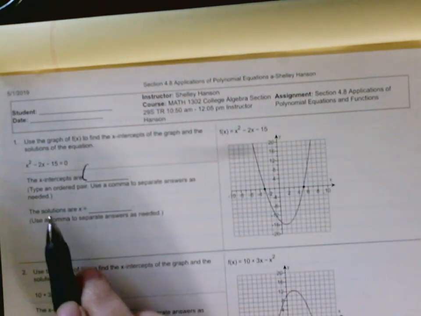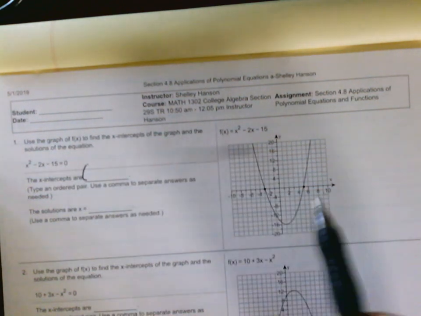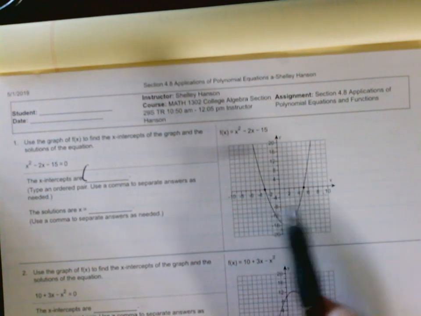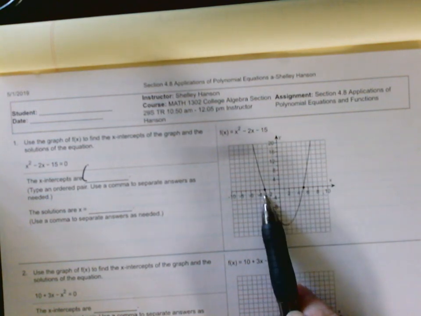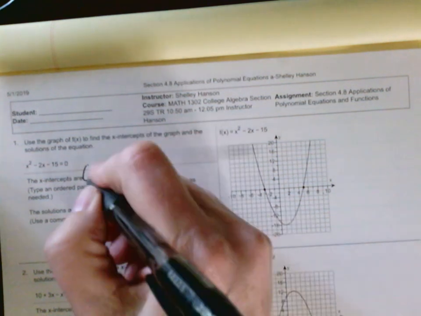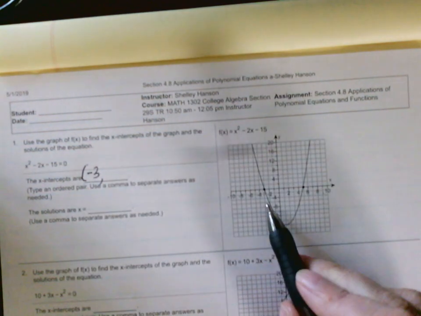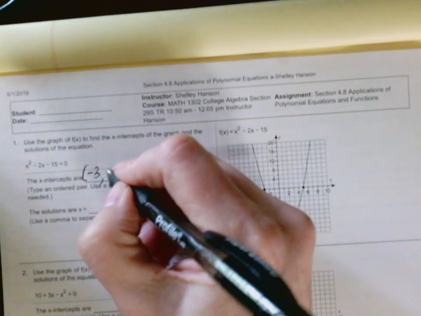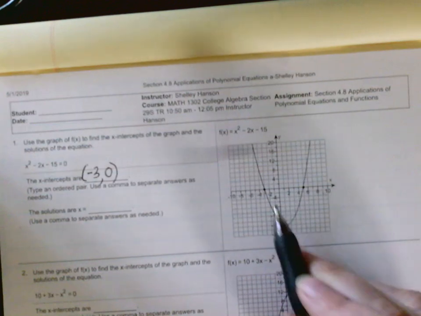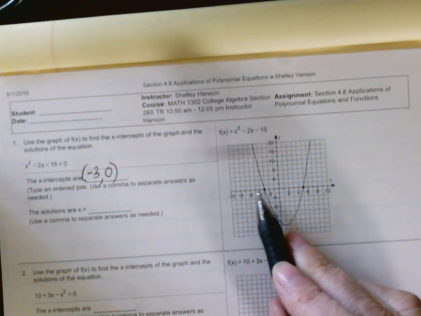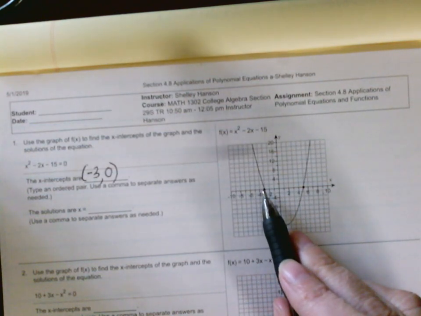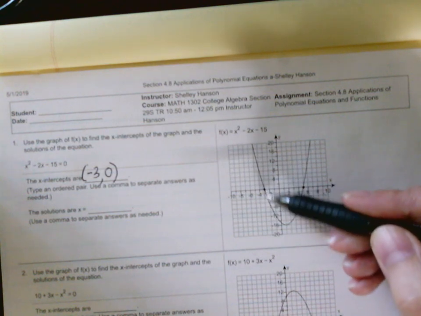So the x-intercept would be, and remember this is going to say type an ordered pair because these are points, and each point comes from an ordered pair that has an x-coordinate and a y-coordinate. The x-coordinate is where it lies on the x-axis, which in this case is -3. The y-coordinate for the x-intercept is always 0. The y being 0 is the reason that the point lies on the x-axis, because it hasn't gone up or down at all.